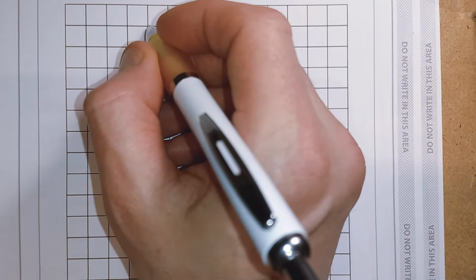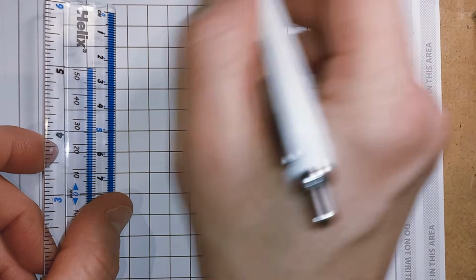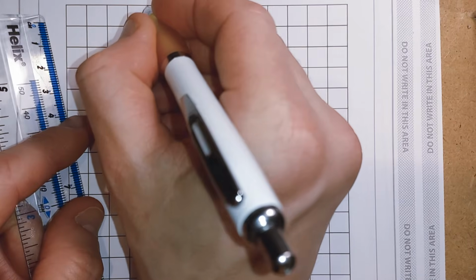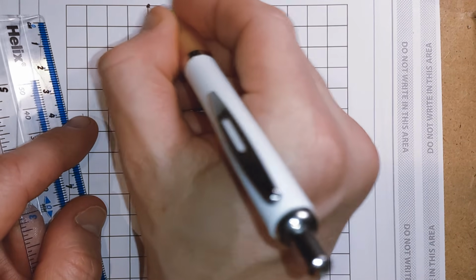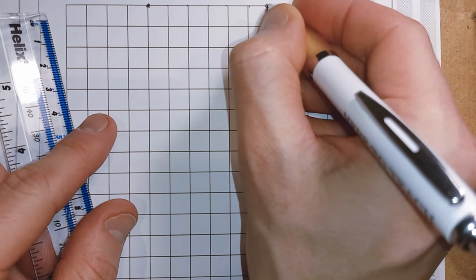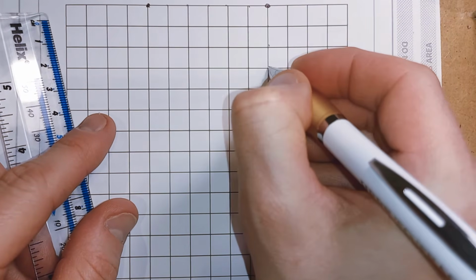Let's start with the top up here. We need it to be 6 centimetres across. So maybe start here. 1, 2, 3, 4, 5, 6. And 3 centimetres down. 1, 2, 3.